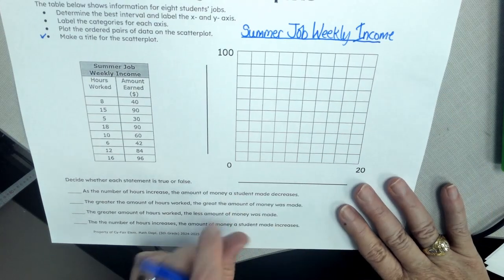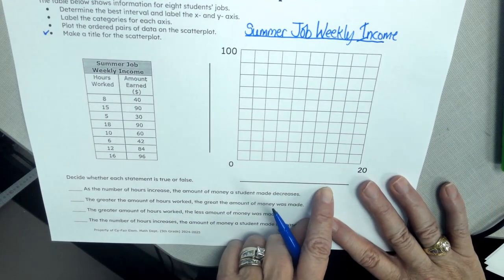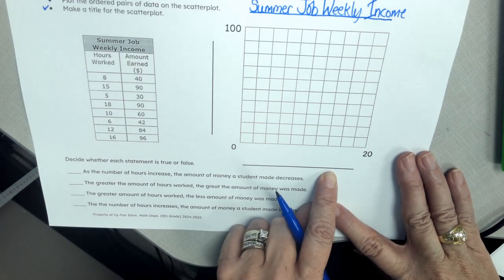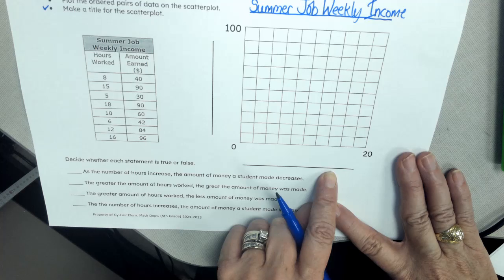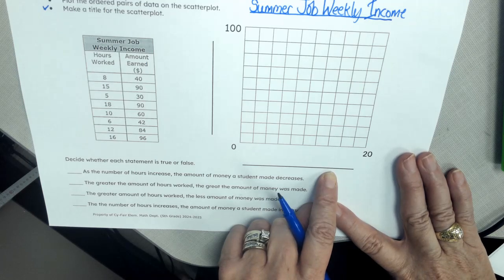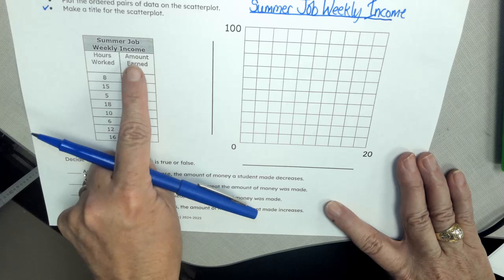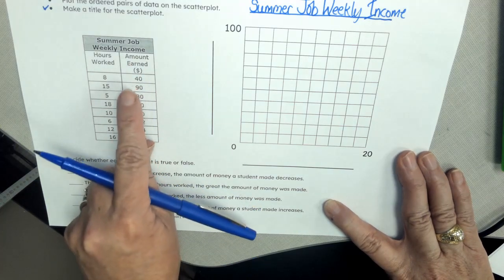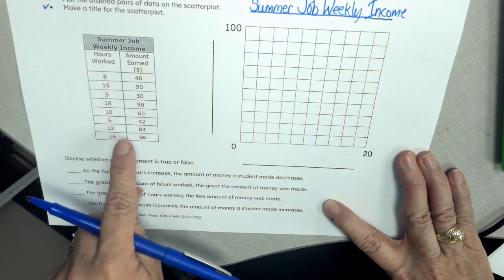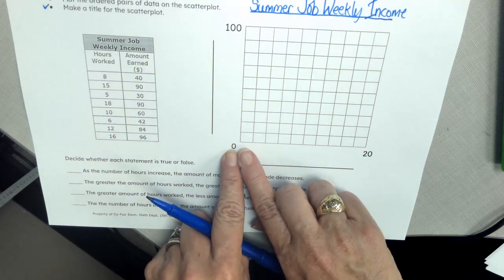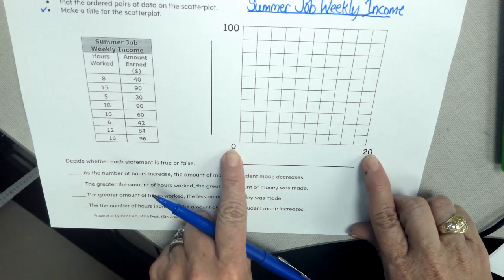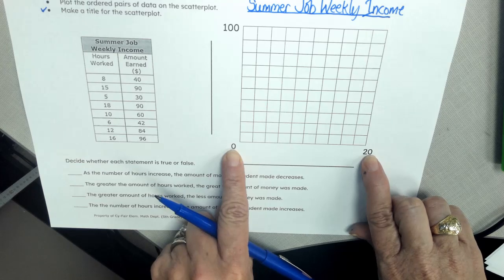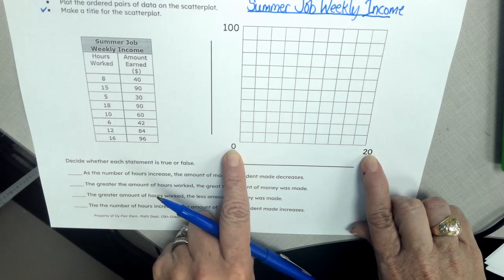Could we go ahead and label the x-axis? What do you think would be a good title for the x-axis? Nicholas, what do you think would be a good title for that? The amount earned. Well, let's see. I noticed that we've got some information here that goes from like 30 to like 96, and this only seems to be going to 20. So do you think that's a good place to put that? No. Did you change your mind? Okay, what do you think now?